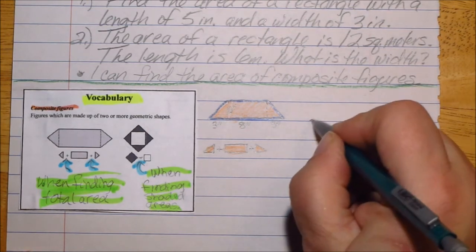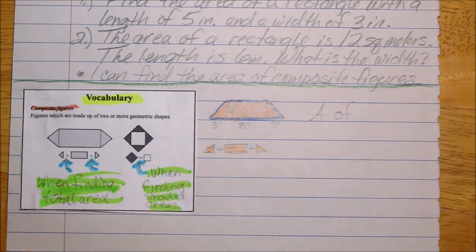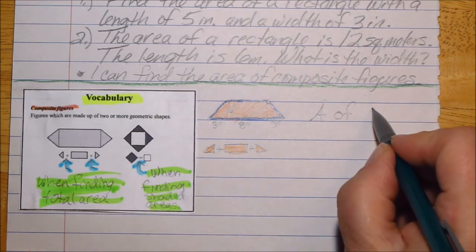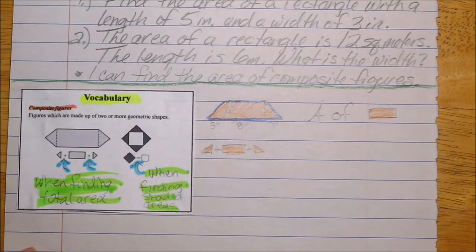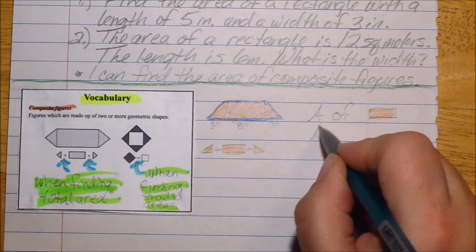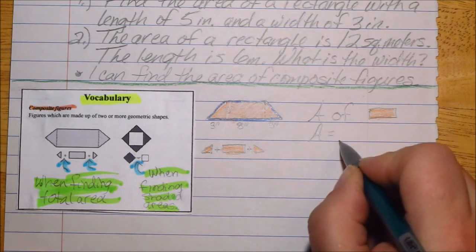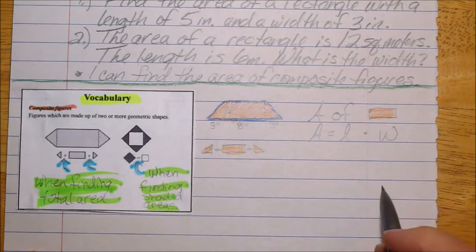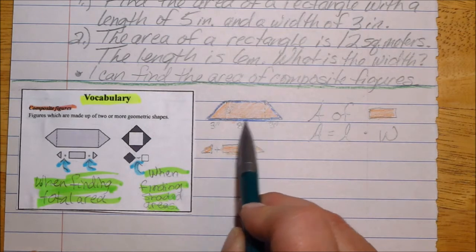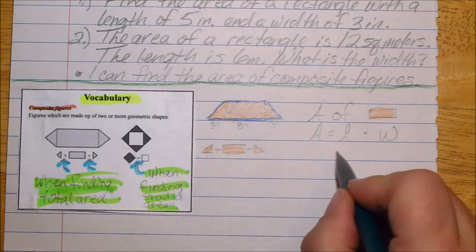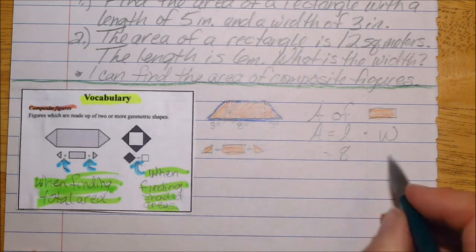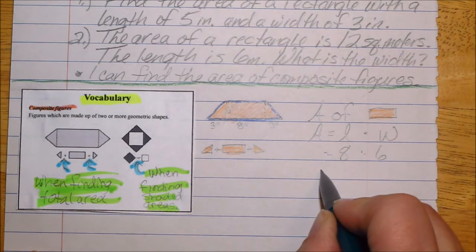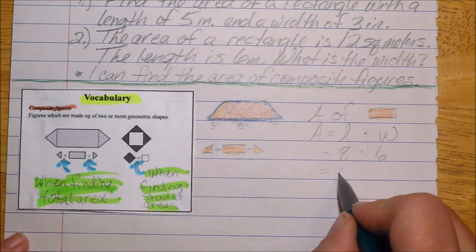So over here, I'm going to write area of just the rectangle portion. I'm going to start with that. Well, we always start by writing the formula. Area equals length times width. All right, well, we know the length of this rectangle is 8 inches, and the height of the rectangle is this 6 inches here. So 8 times 6.